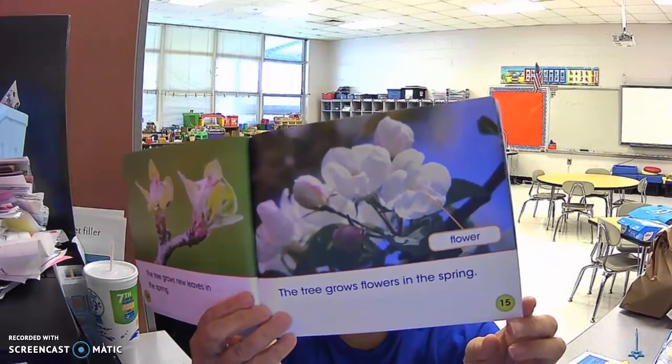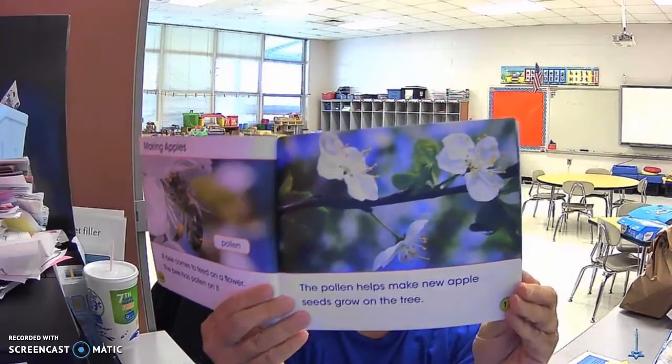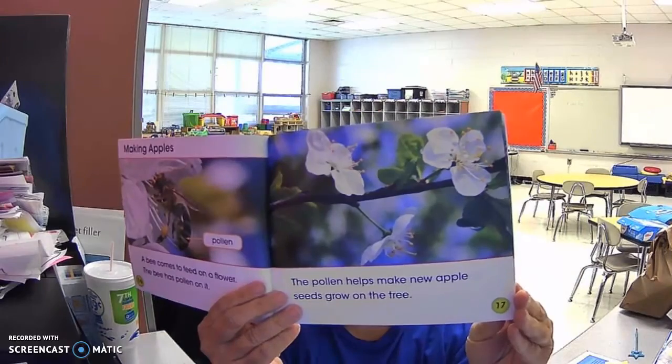The tree grows flowers in the spring. I wonder what's inside of that flower. A bee comes to the flower, and the bee has pollen on it. That's that yellow stuff that makes us sneeze. The pollen helps make new apple seeds grow on the tree.